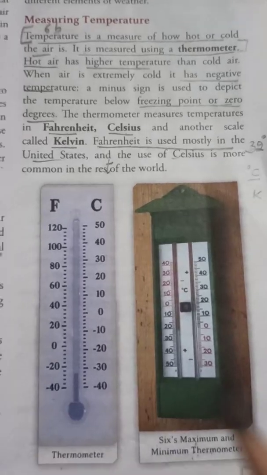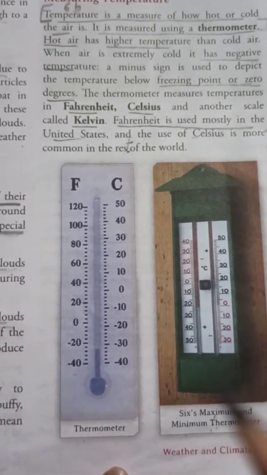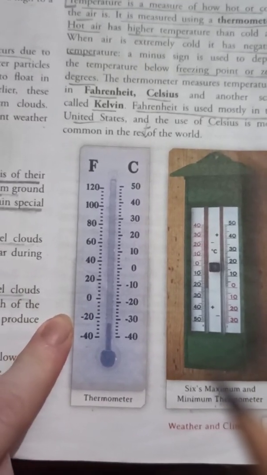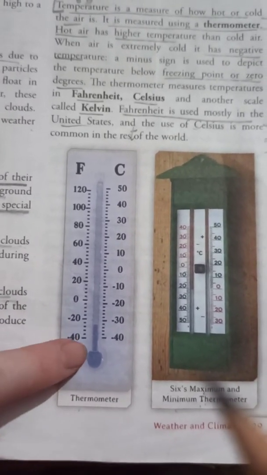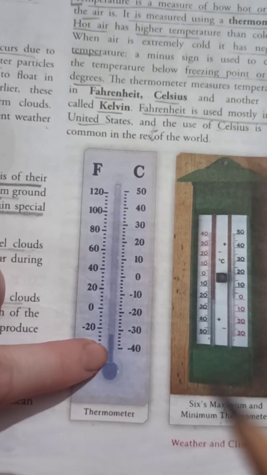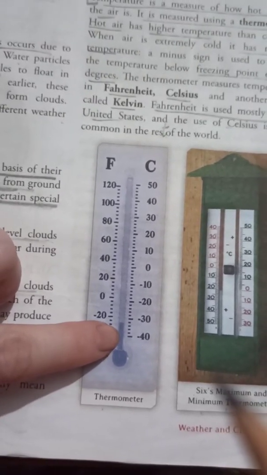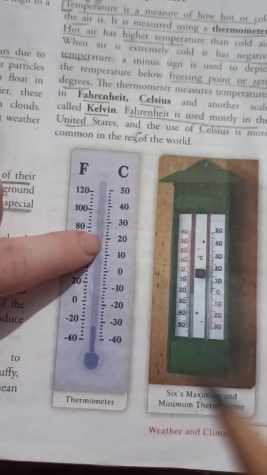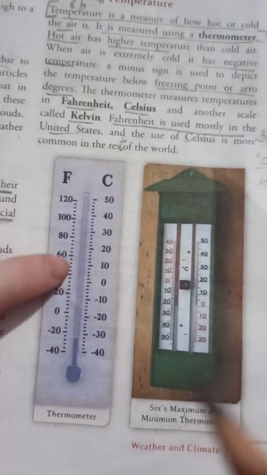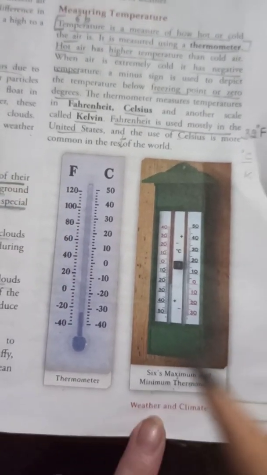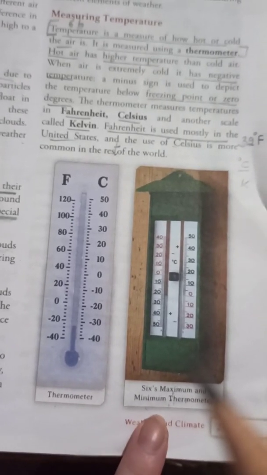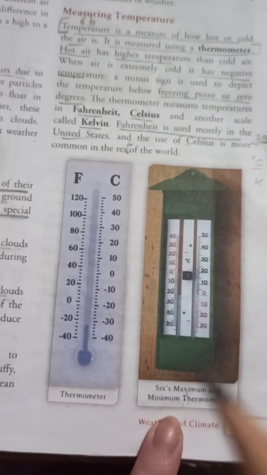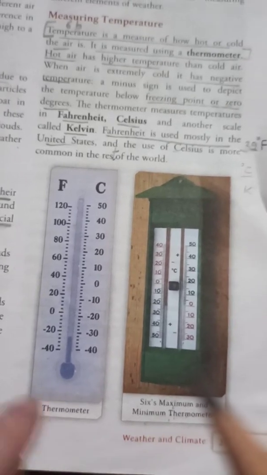So in this figure you'll see two types of thermometers are shown. Now this is a thermometer, a normal one. Okay, it has mercury. If the temperature is high, the level of mercury will expand, right? It will increase. Now, next one is the six's maximum and minimum thermometer, which measures the maximum as well as minimum temperature.